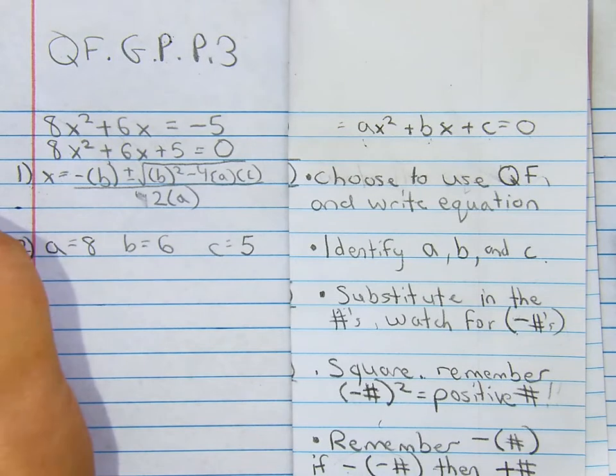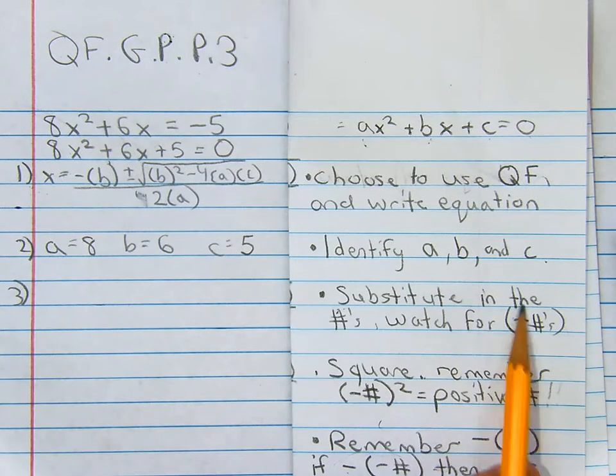Okay, step 3, substitute them into our equation. So pause the video and go ahead and substitute them in.